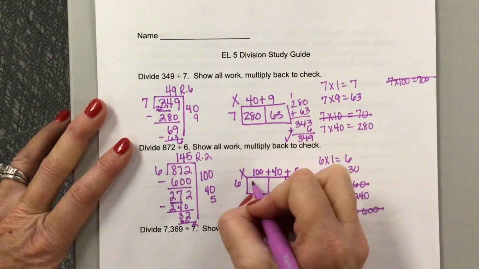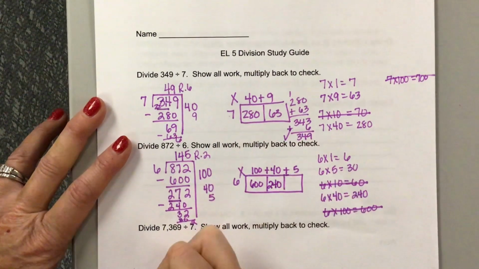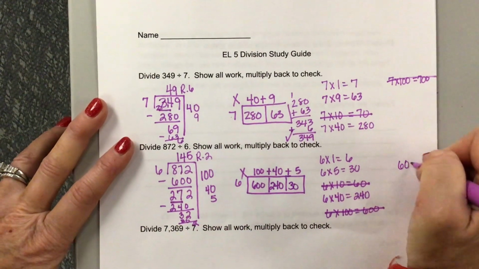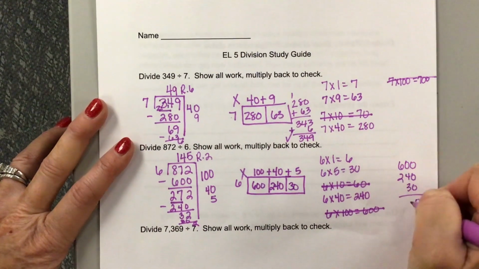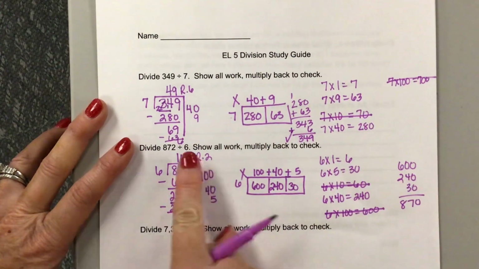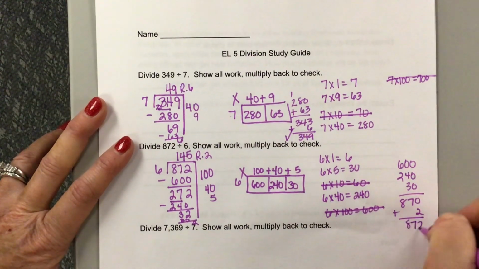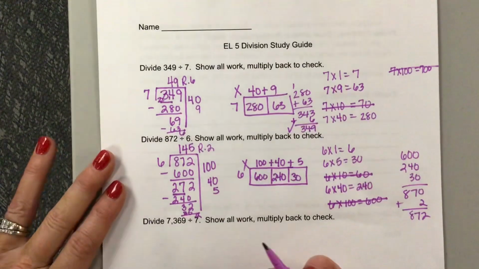6 times 100 is 600. 6 times 40 is 240, and 6 times 5 is 30. So 600 plus 240 plus 30 is 870. When I add my remainder, I get 872. Okay, I have one more.